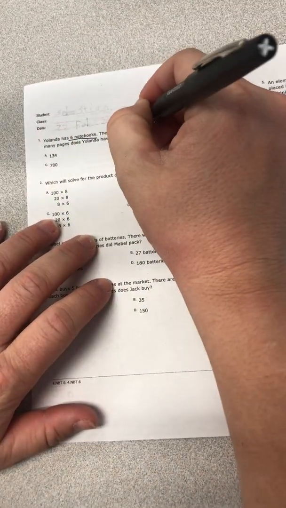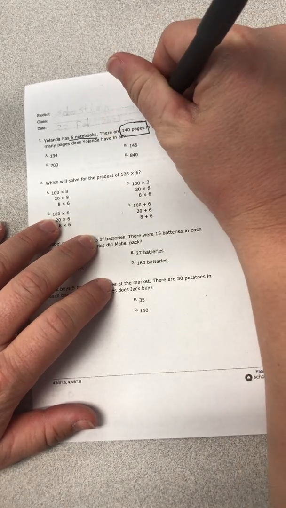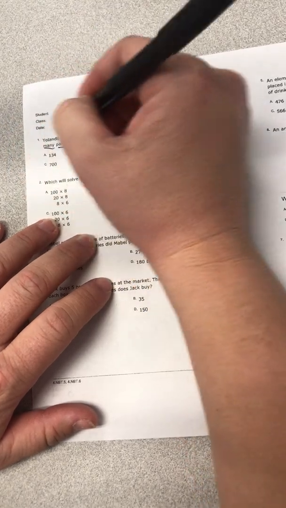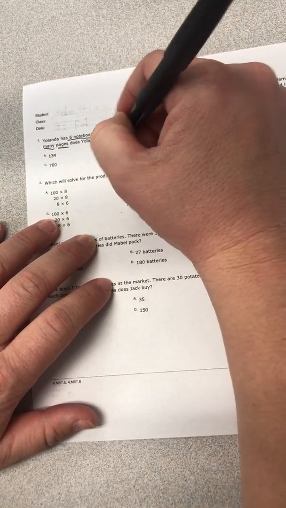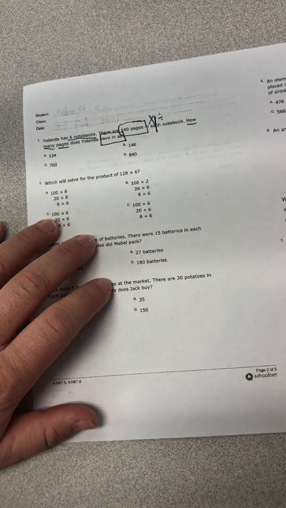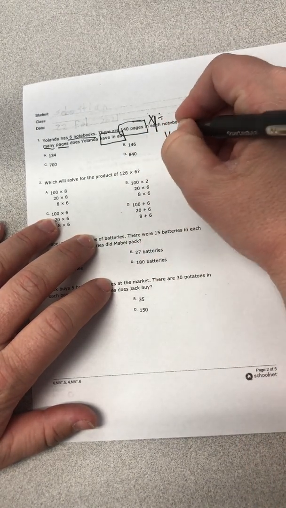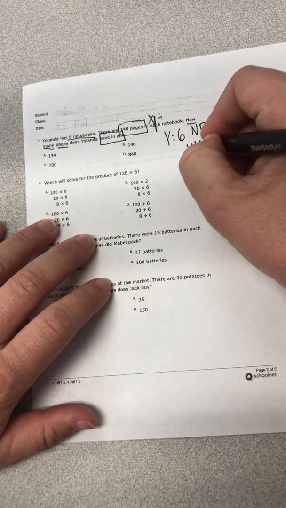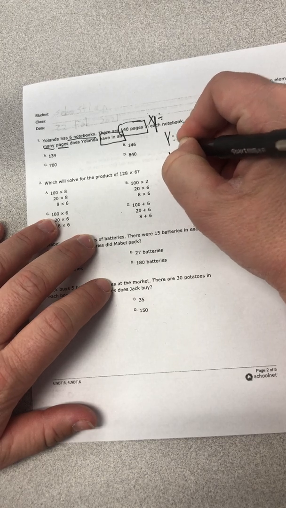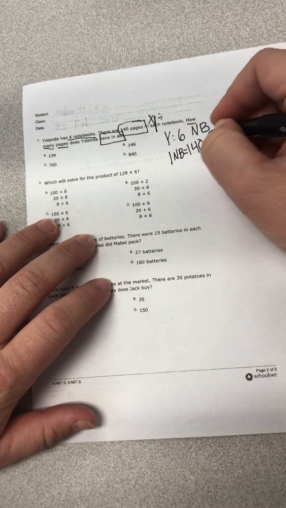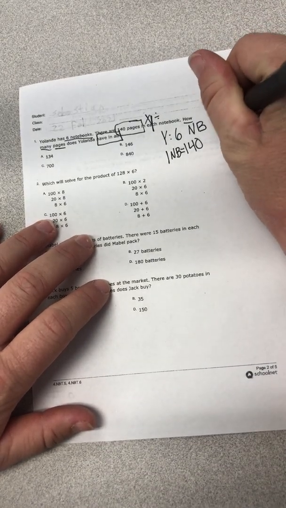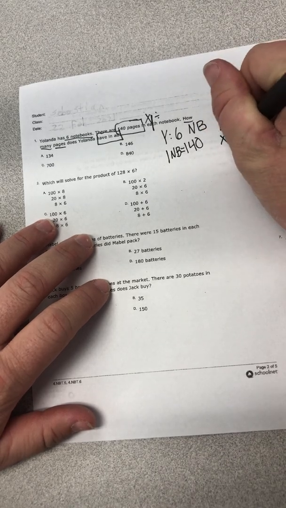So, it says Yolanda has 6 notebooks. There are 140 pages in each. Multiply, divide. How many pages does Yolanda have in all? She has 6 notebooks. There are 140 pages in 1 notebook. So how do I figure out how many pages she has in all? You multiply 140 times 6.